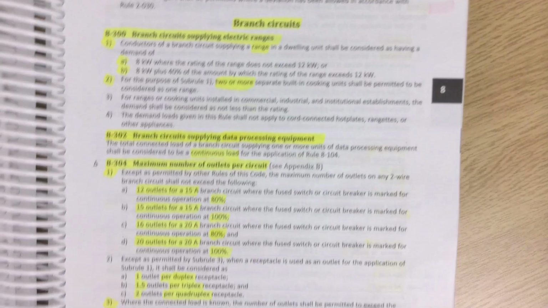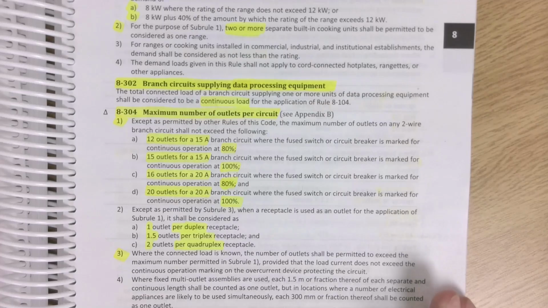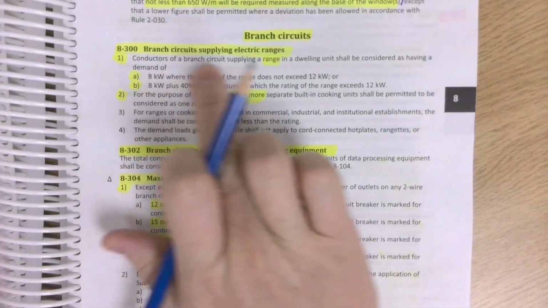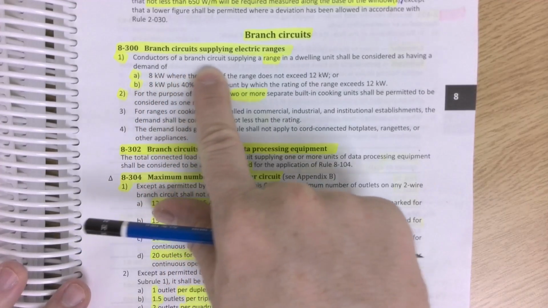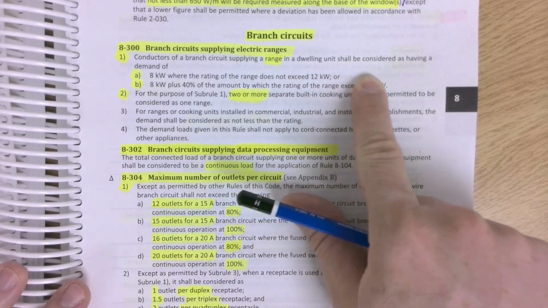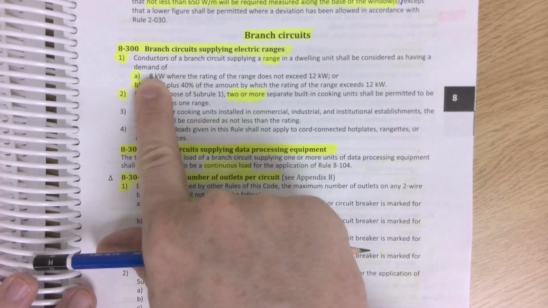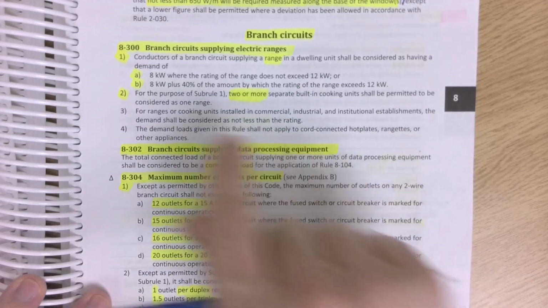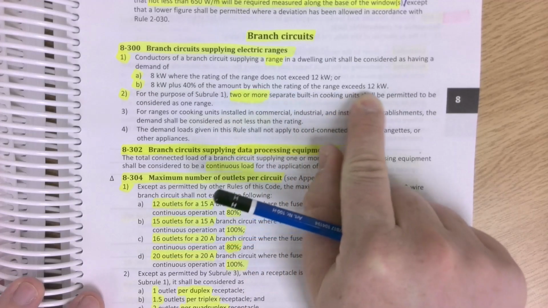And then that's it. So our kiln is probably sized appropriately. But let's see what it says about our branch circuit supplying electric ranges. Conductors of a branch circuit supplying a range in a dwelling unit shall be considered as having a demand of 8,000 watts, where the rating of the range does not exceed 12,000 watts, or 8,000 watts plus 40% of the amount by which the rating of the range exceeds 12,000 watts.